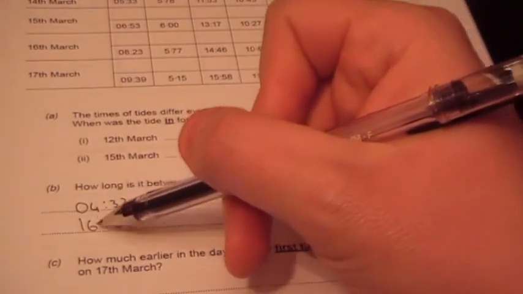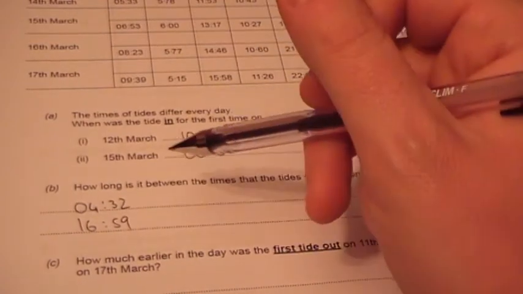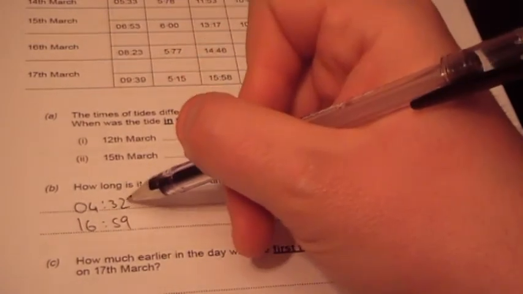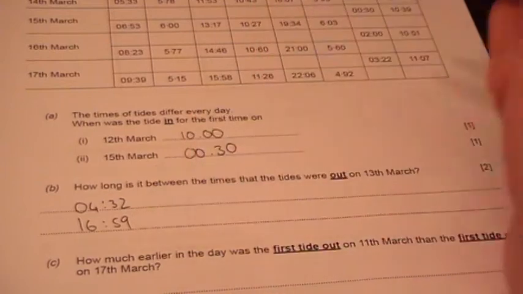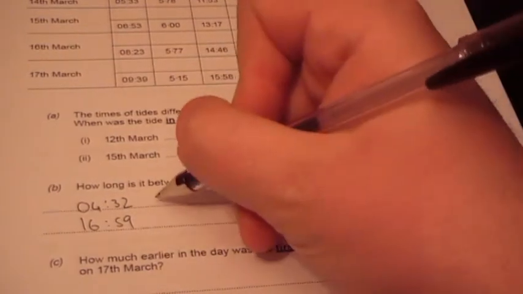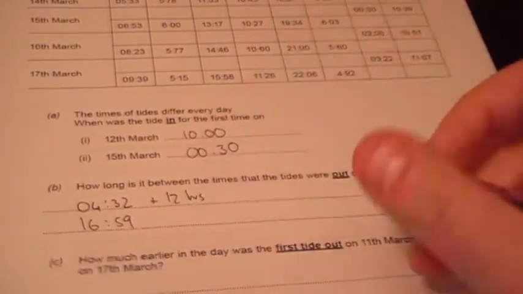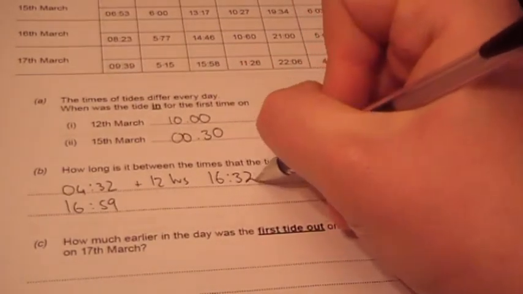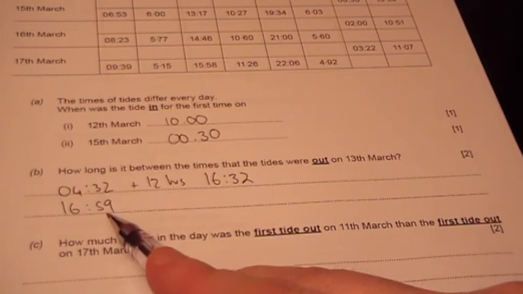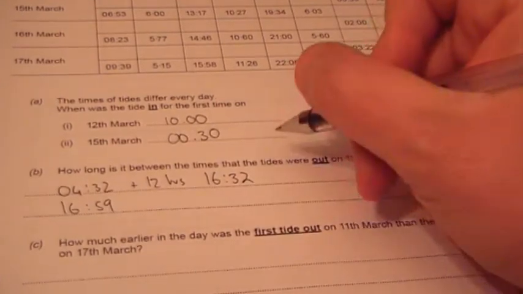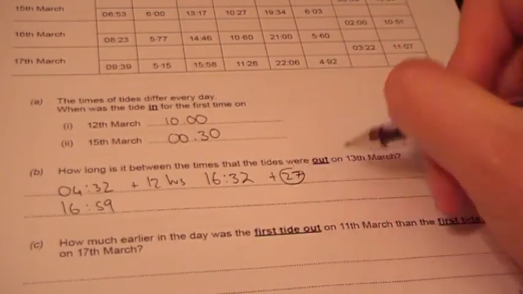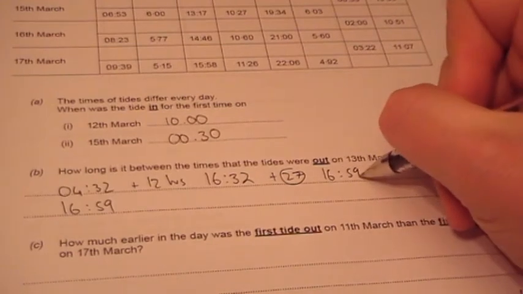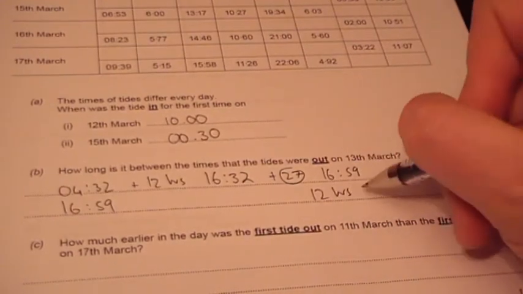Now it's 4 in the morning to 4 in the afternoon, and that's 12 hours. And because these minutes are lower than these minutes, that'll work out quite nicely. If I added 12 hours onto 0432, it would give me 1632, and then I need another 27 minutes on top of that to make 1659. So it's 12 hours and 27 minutes.